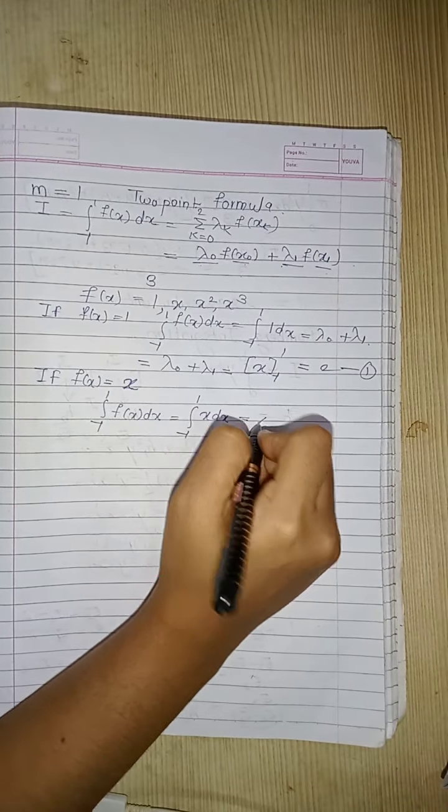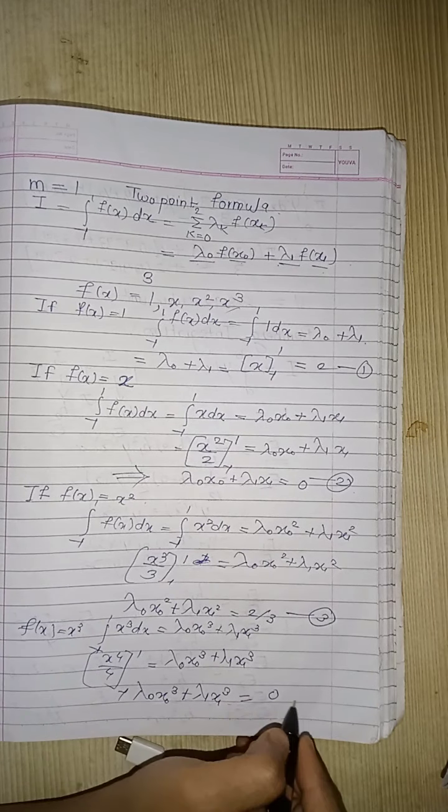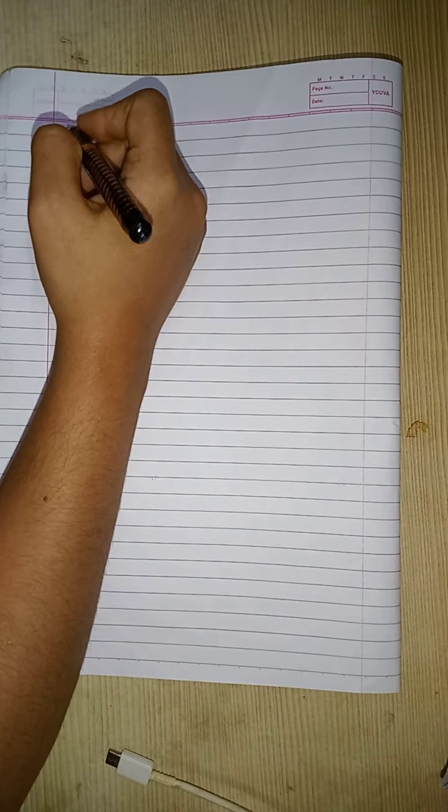This will lead us to lambda naught x naught cube plus lambda 1 x1 cube equals 0. So that's the fourth equation. Now next what we are going to do is solve these equations to get the values.